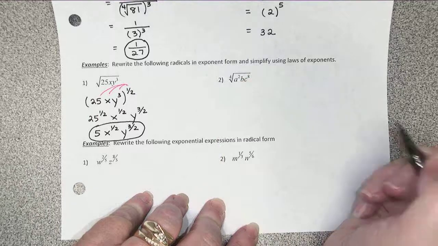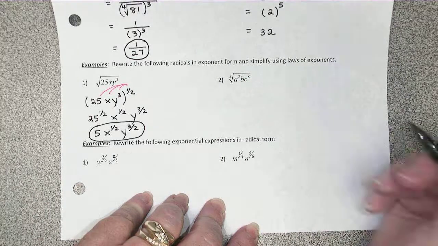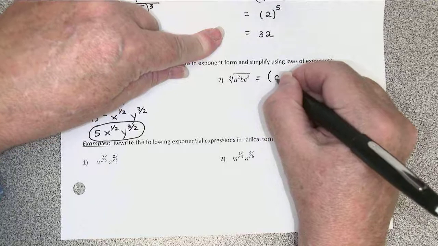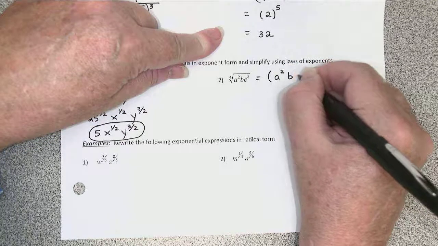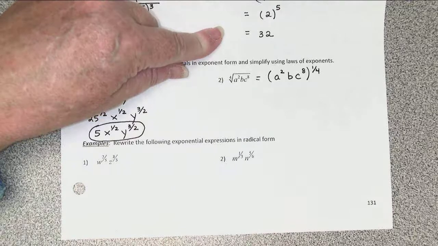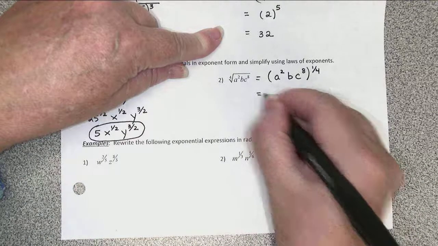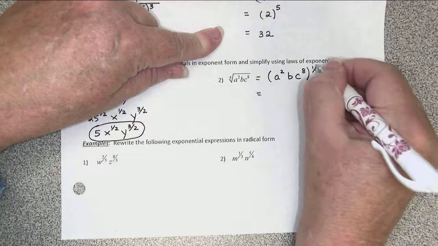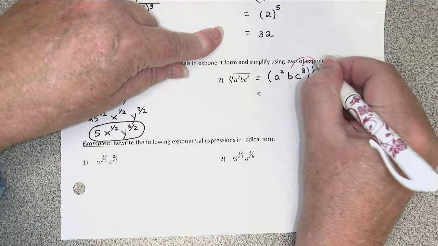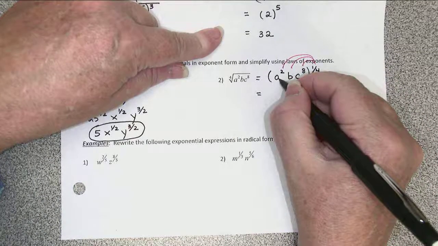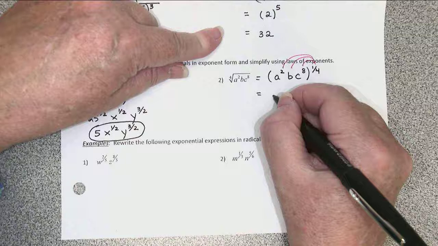This is a 4th root, so that would be the 1/4 power. So I've got the a squared b c to the 8th, all raised to the 1/4 power. If I once again say, since these are all multiplied, I can apply my exponent to all 3 factors. And when I do this, I'm going to have to multiply the powers.